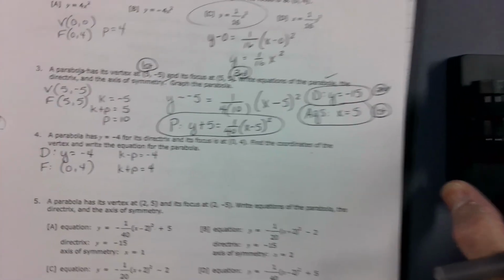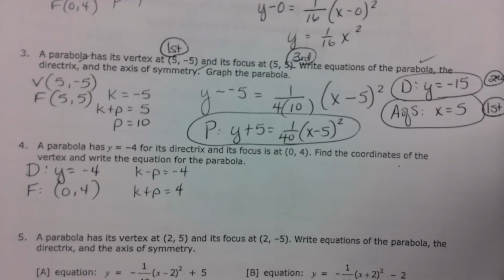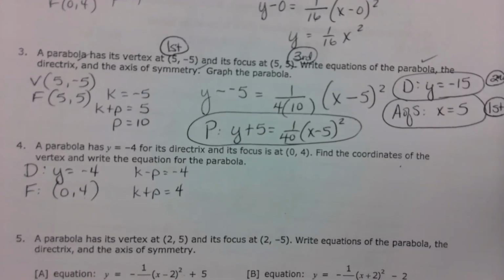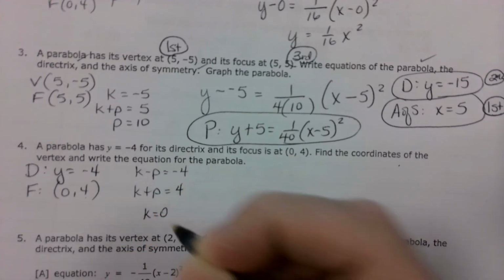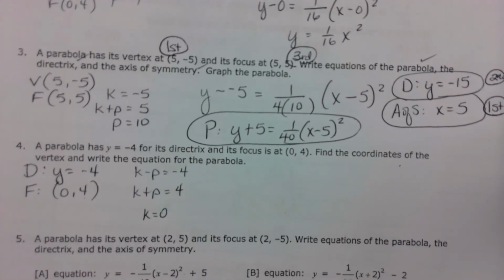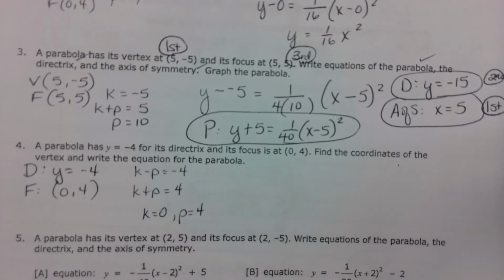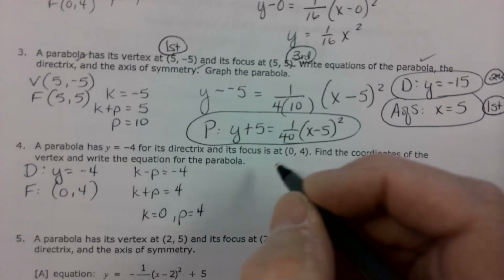So if k minus p is -4 and k plus p is 4, can't we just solve that? Just two equations, two unknowns. In fact, we just add them together, can't we? The p's cancel, you get 2k equals 0. So k is 0, right? Okay, so k right here is 0. And then what is p? And p is 4.